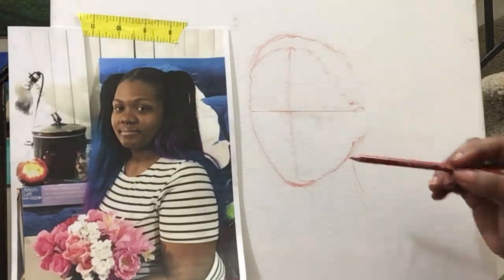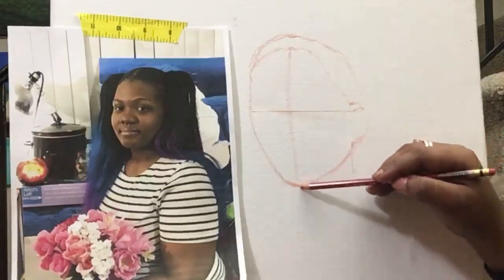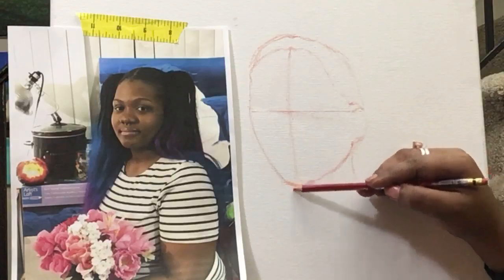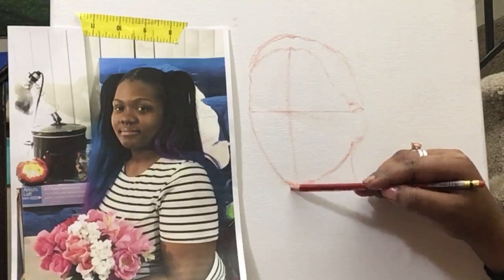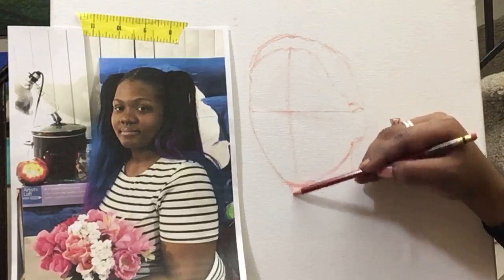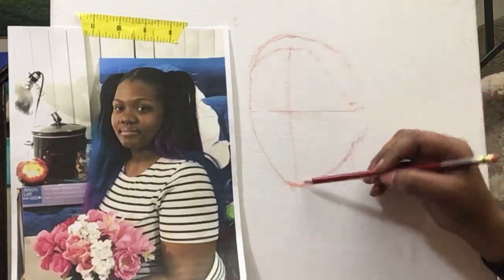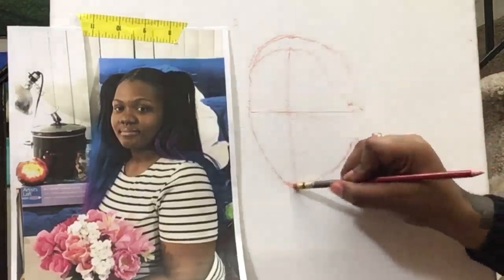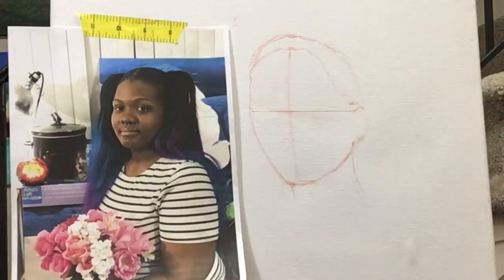Now, as you can see, right here, I'm going to start drawing in. Like I said, I'm blocking in where I see marks. Just blocking in line. Her neck dips in right about here, right? Because she's turning her head. And that's going to go right up underneath this chin.